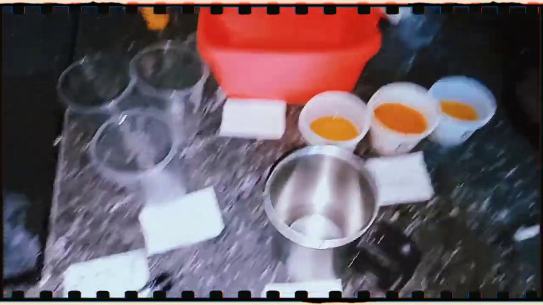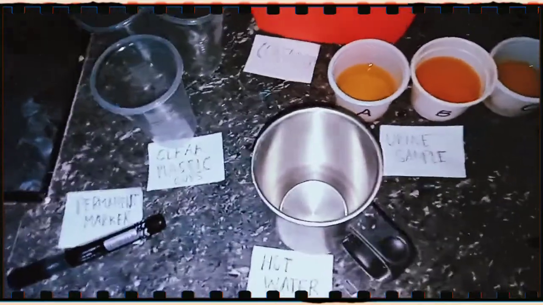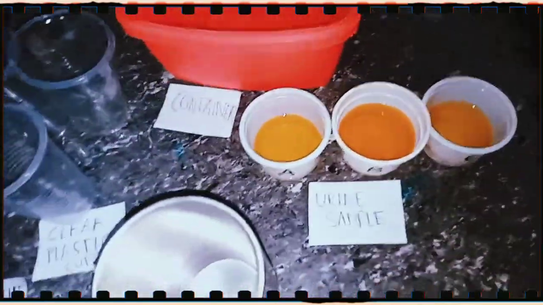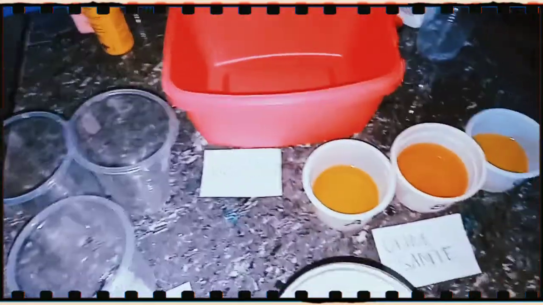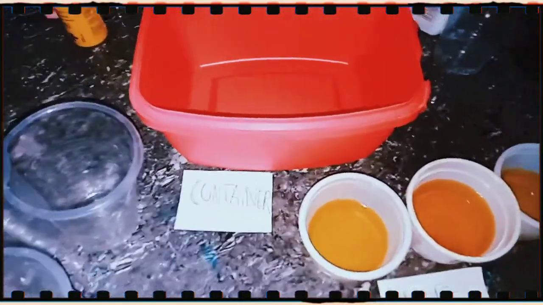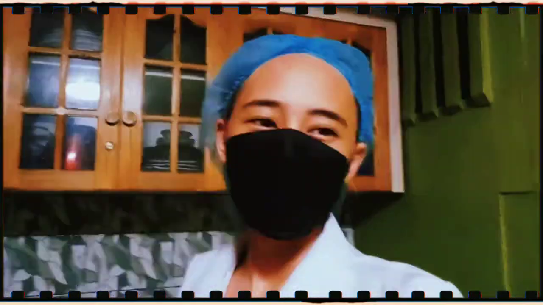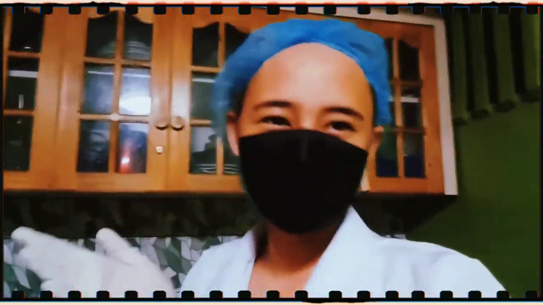So let's go! So these are the materials that I have gathered. We have the urine sample, hot water, container, plastic cup, and marking pen. So let's start the experiment. Let's first begin the experiment by doing part 1, which is the physical observation.